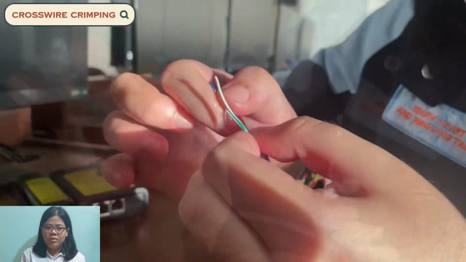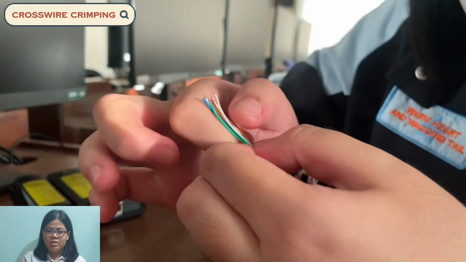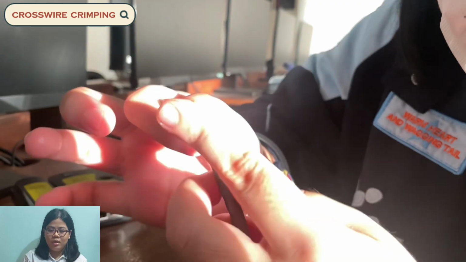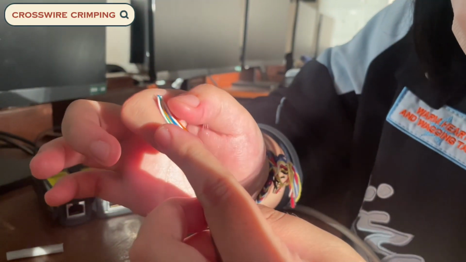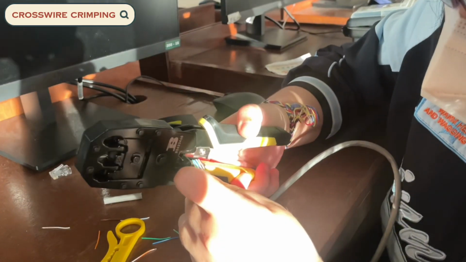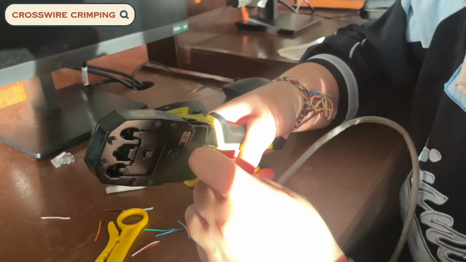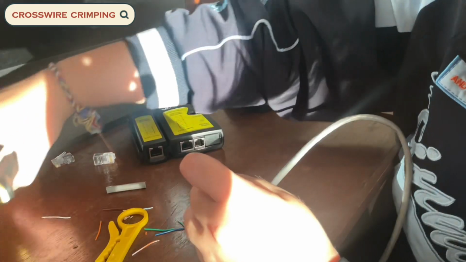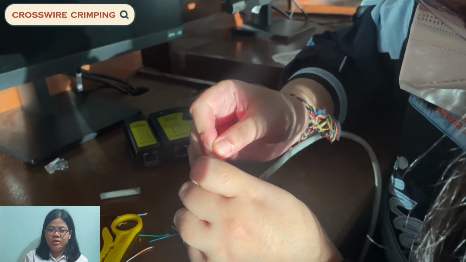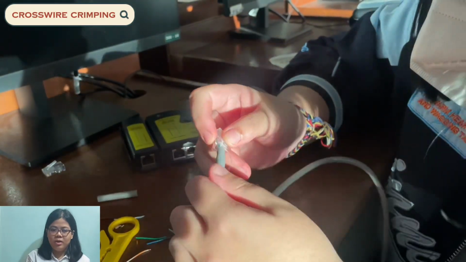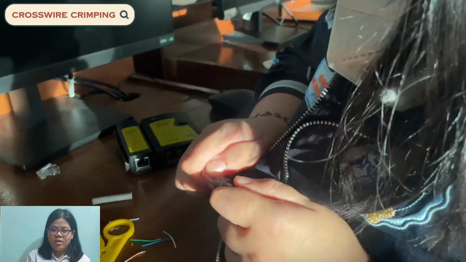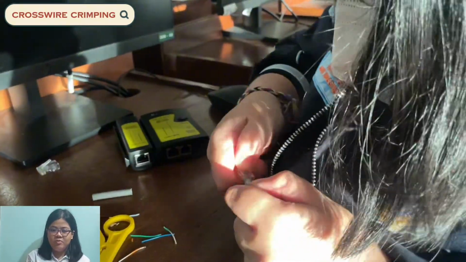Check the order of the wires and trim the ends evenly. Make sure to leave 1/2 inch in wire length. Insert the wires in the RJ45 plug. Push the wire firmly. Check the wire if it is fitted against the stub of the RJ45 plug.